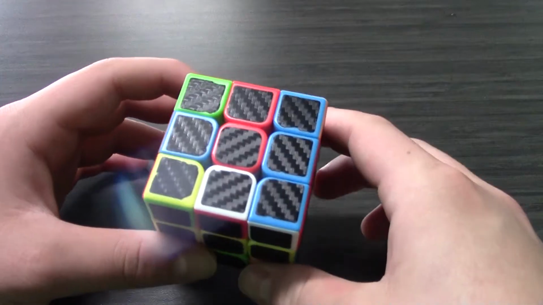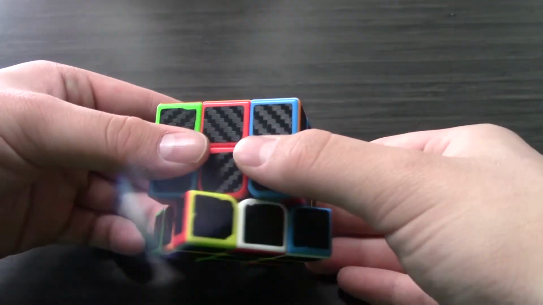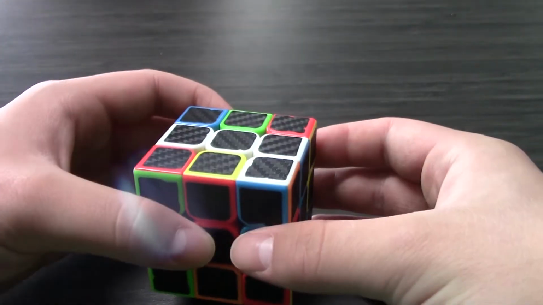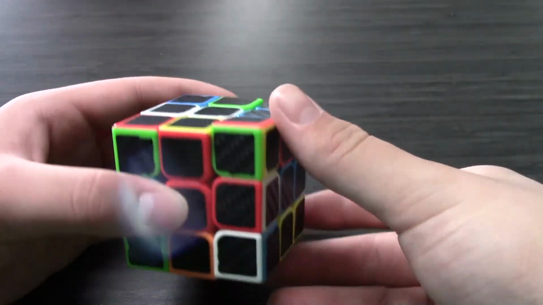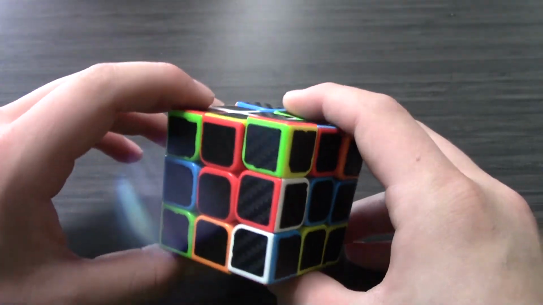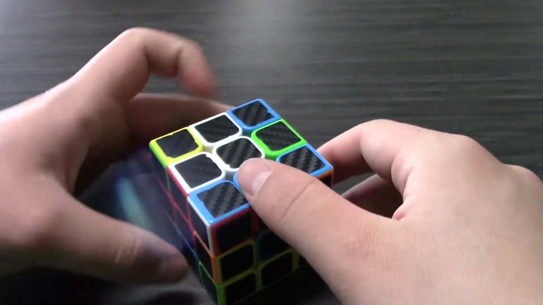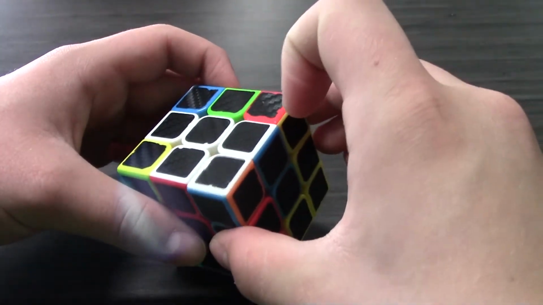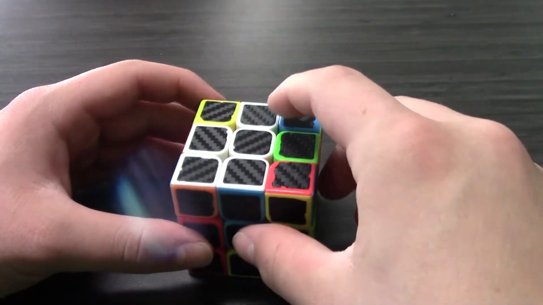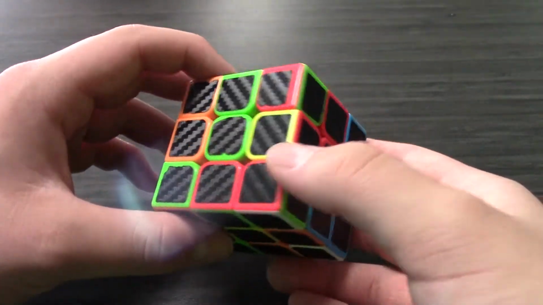Then I'm going to do the same thing with red. So now the red piece is here. So what I'm going to do, I'm going to move this away. Then I'm going to bring this piece up, so that way red matches with red and the white piece is here. So all I have to do is turn it this way. And then all I have to do is bring this piece back. So that way now I have 3 middle pieces that match with the white and their corresponding colors.